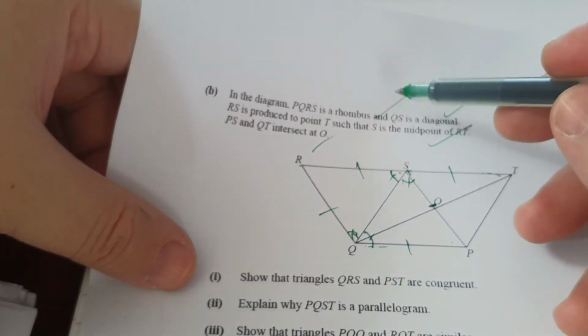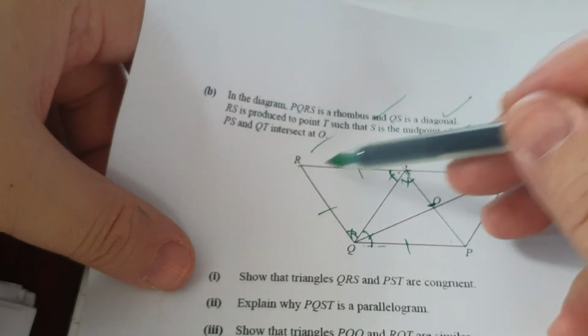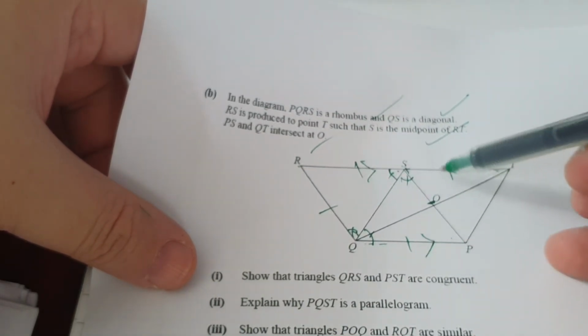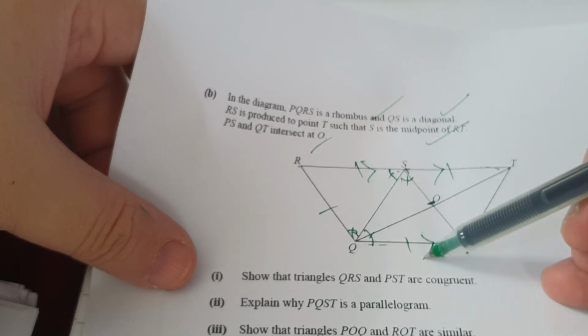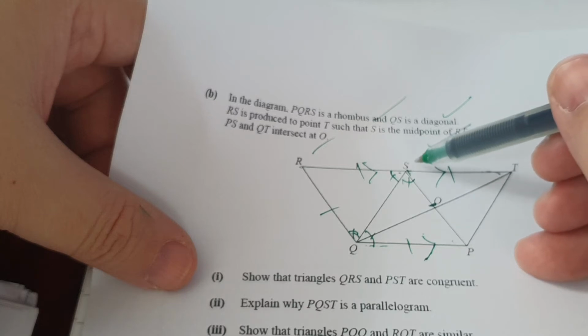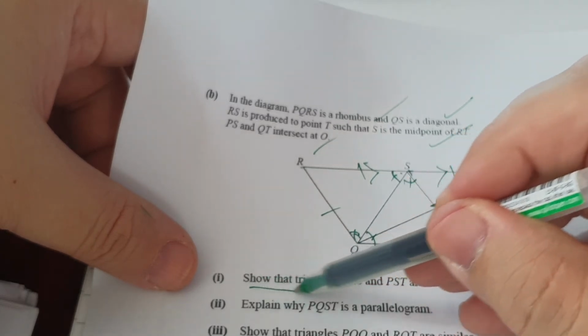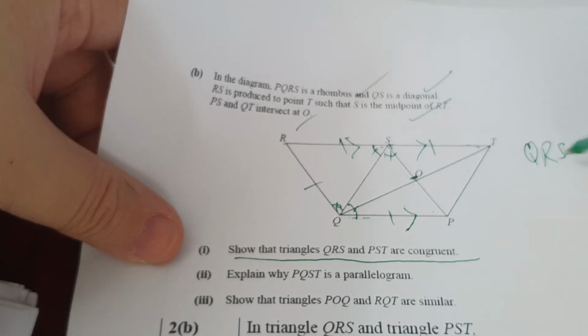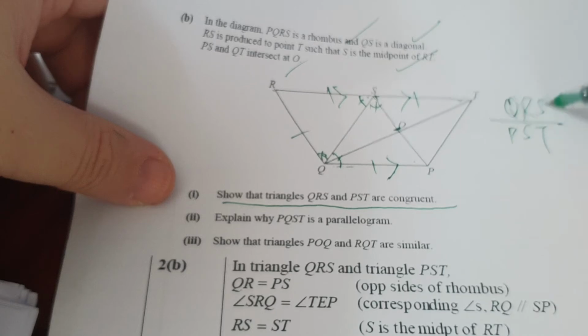Then this RS is produced. When it's produced, it means this one is parallel, this one must be parallel, this one also, right? Correct? Then you take a look, show that these are congruent. So can you use this method, QRS and PST?